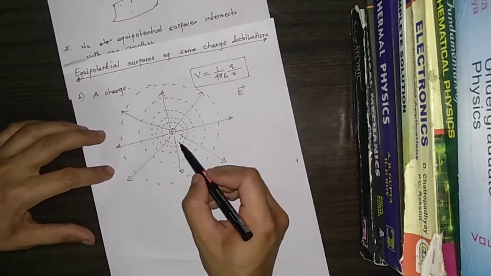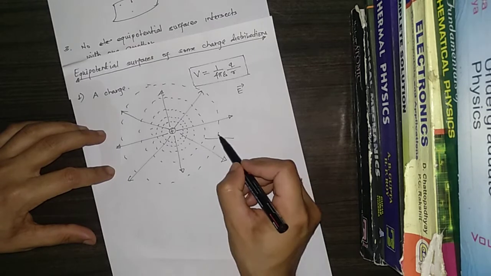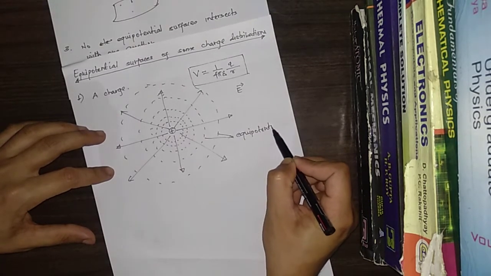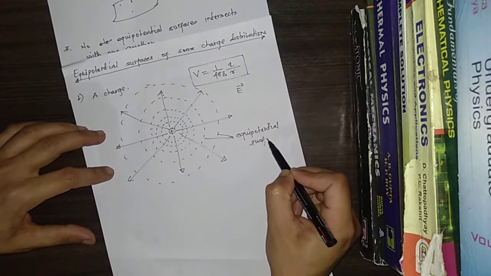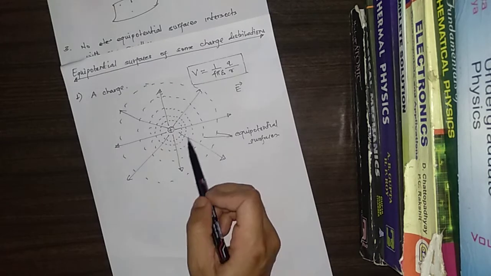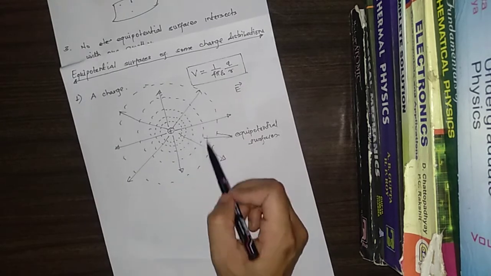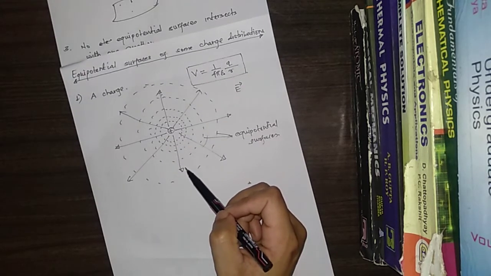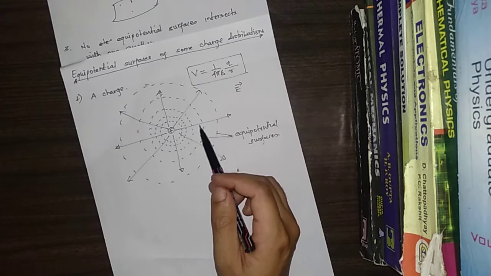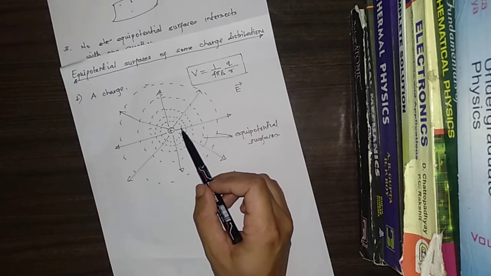This dashed line shows your equipotential surfaces, and as you can see, the equipotential surfaces are closer near the charge and farther when it is farther from the charge. It signifies that the value of the electric potential near the charge is very large.